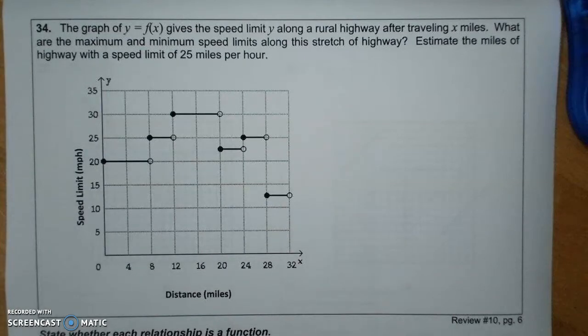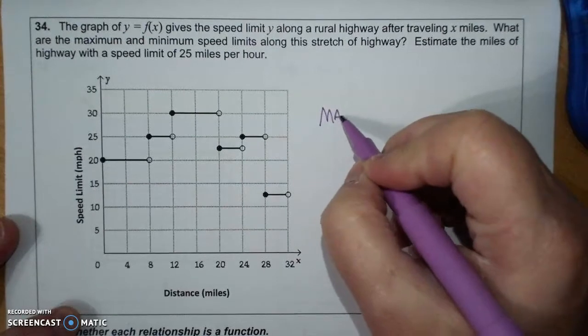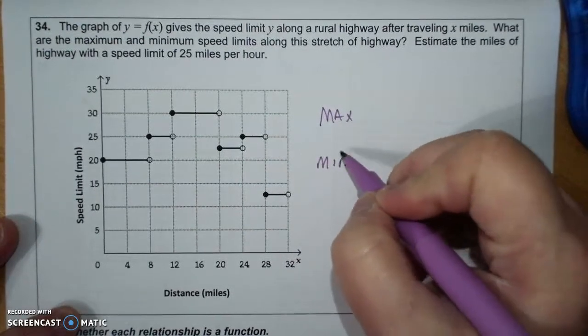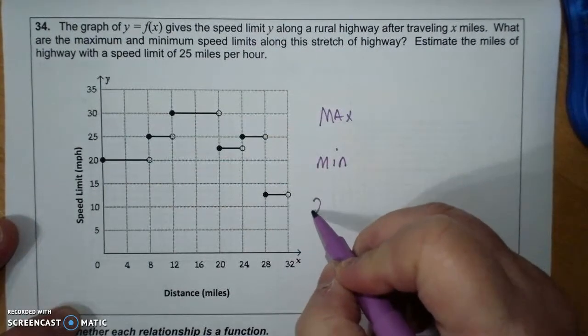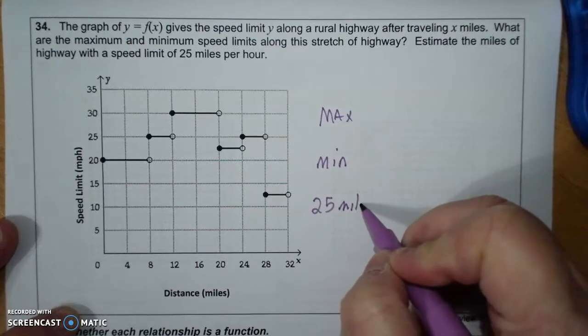The graph of y equals f of x gives the speed limit y along the rural highway after traveling x miles, or the maximum and minimum speed limits along the stretch of this highway. Estimate the miles of highway with the speed limit of 25 miles an hour. So I need a max, I need a min, and I need how much for 25 miles an hour.